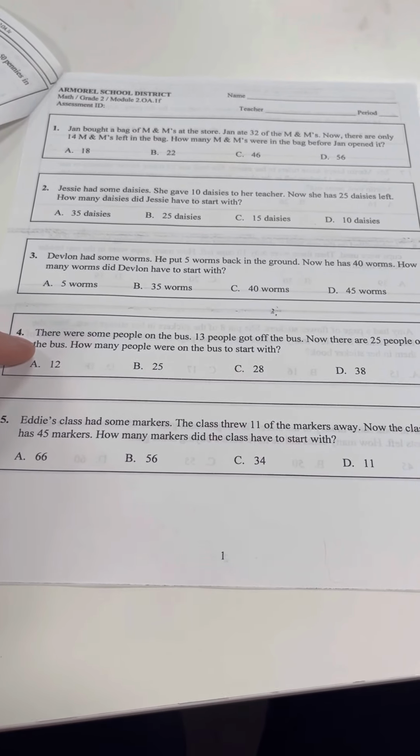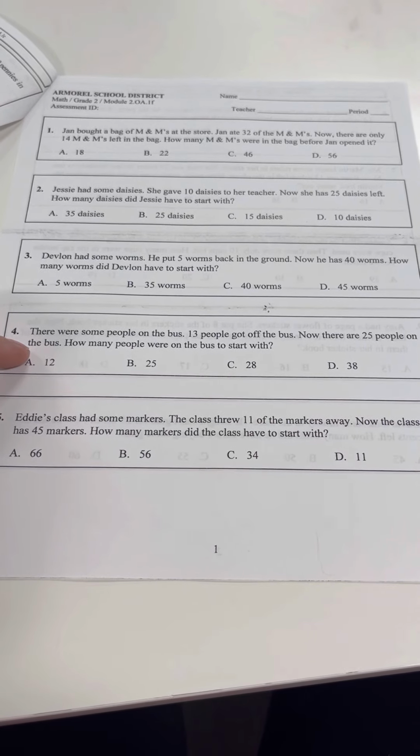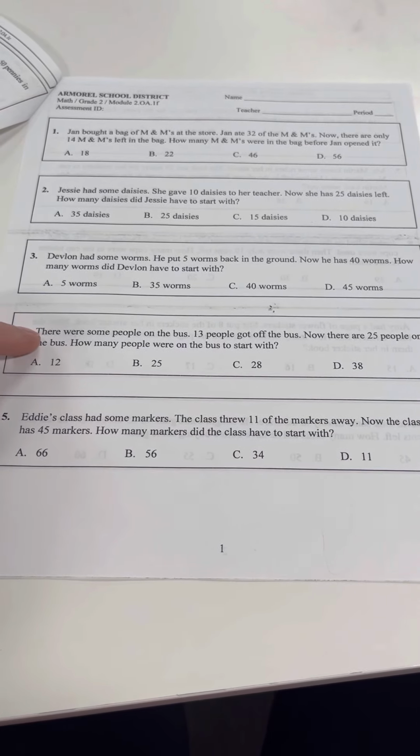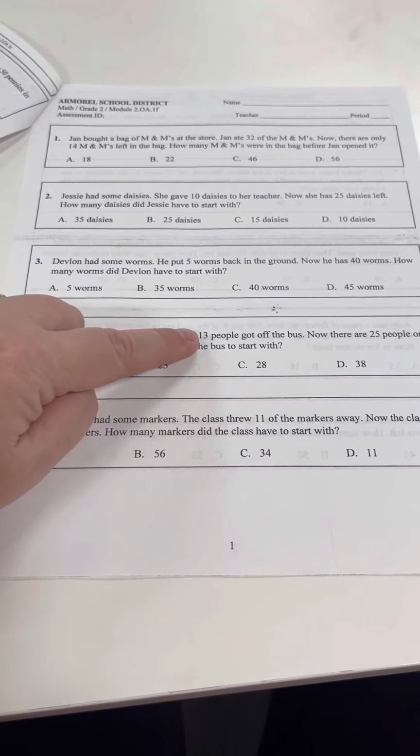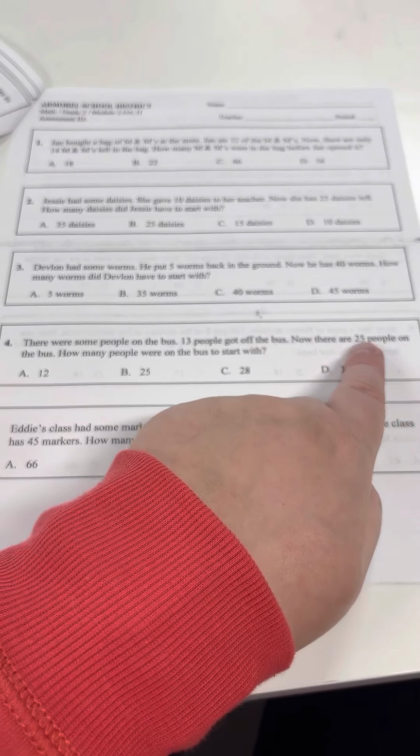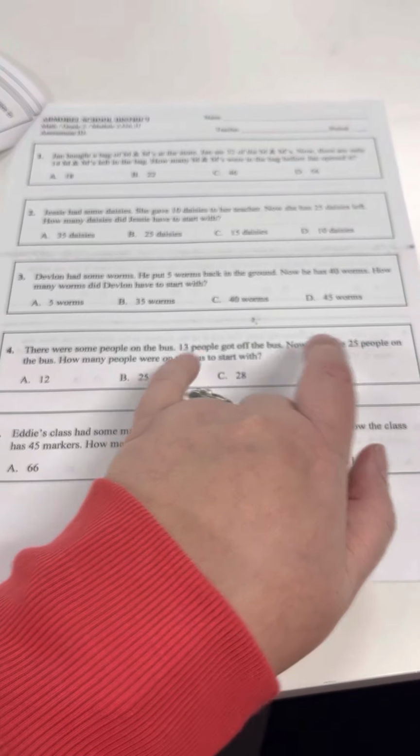There were some people on the bus. 13 people got off the bus, and now there's 25 people on the bus. So how many people were on the bus to start with? So there were some people on the bus. 13 people got off, and now there's only 25 left. So we have to put those together to figure out what we started with.